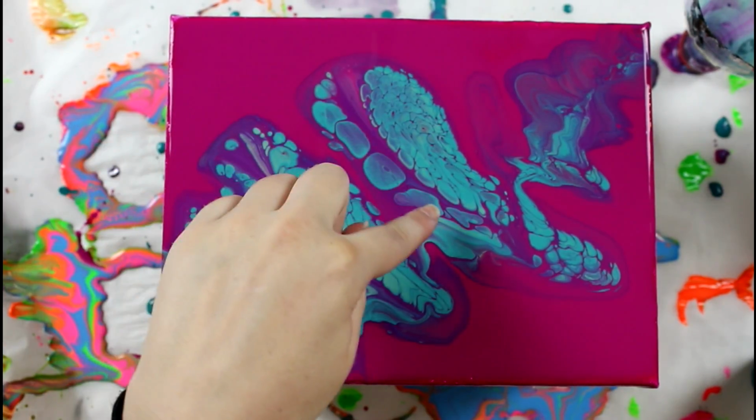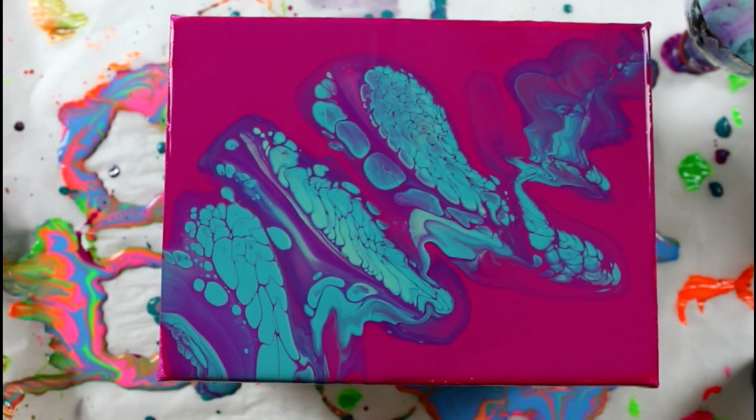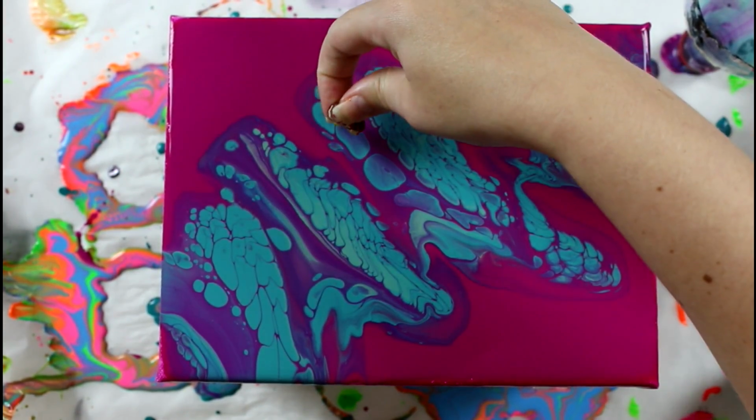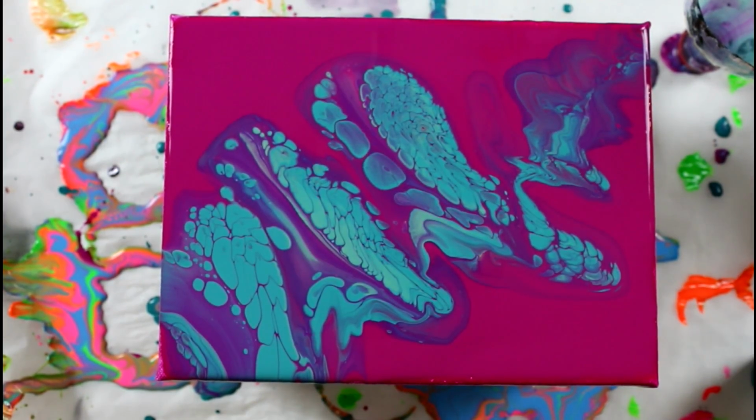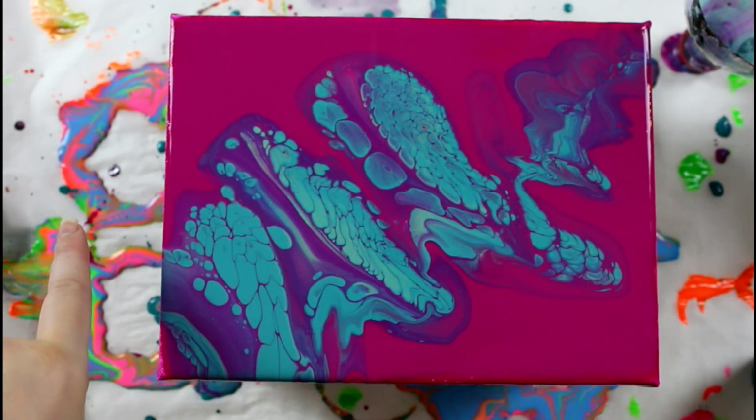Look at this. These big cells here, lovely, really like them. And once again, cat hair. But yeah, really lovely, really like this part here.